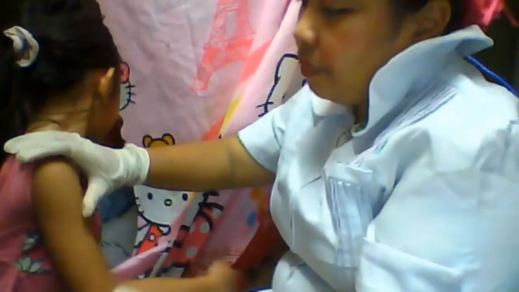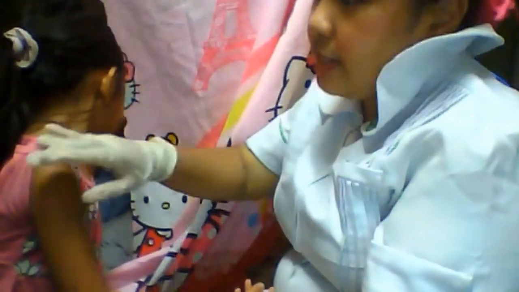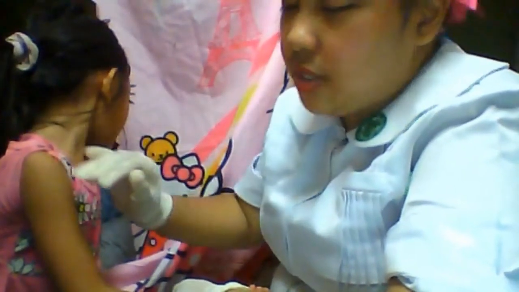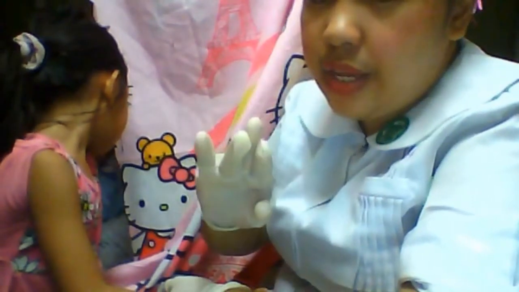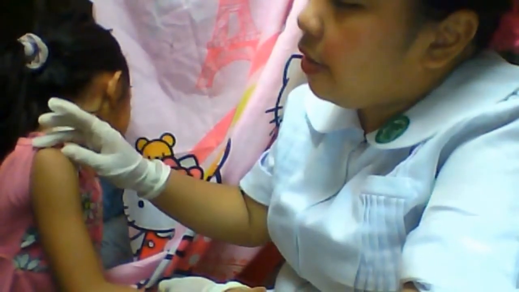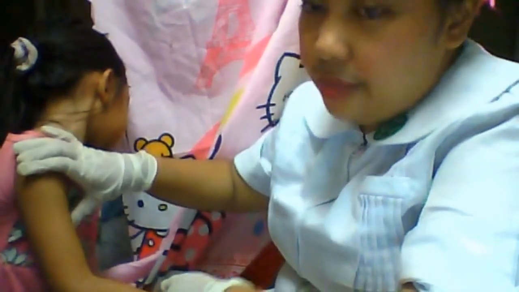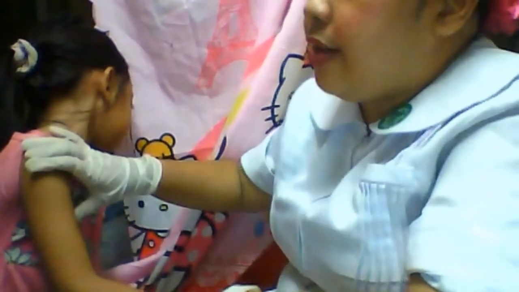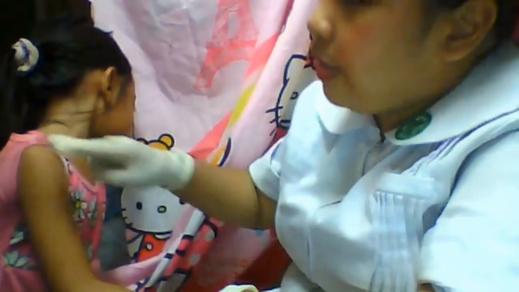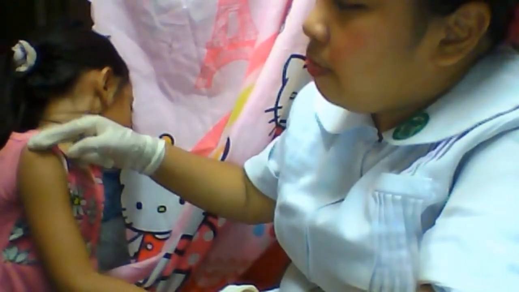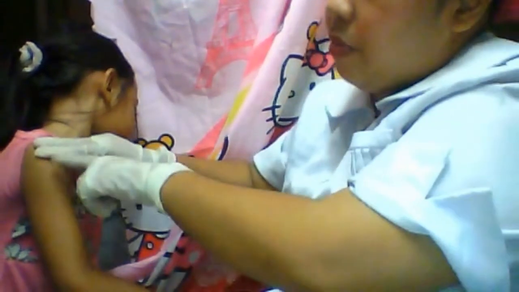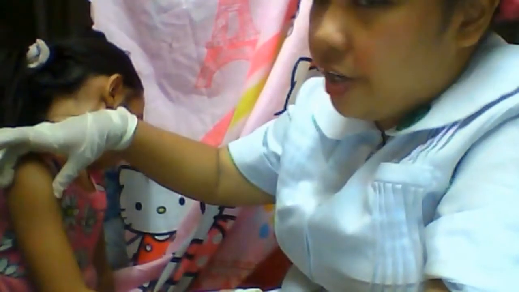So here, 3 finger breadths, assuming that this is an adult patient. For an adult patient, that is 3 finger breadths from the acromion process, but the bony prominence is here. So 3 finger breadths like that. This one is our target. For a child, 2 finger breadths from the bony prominence, and this will be our target. So 2 finger breadths only for a child, because they have a shorter and smaller deltoid area.